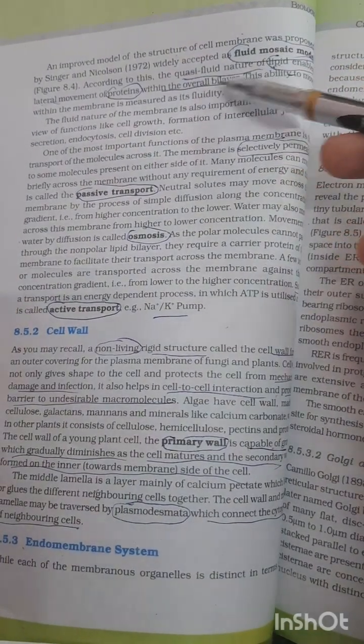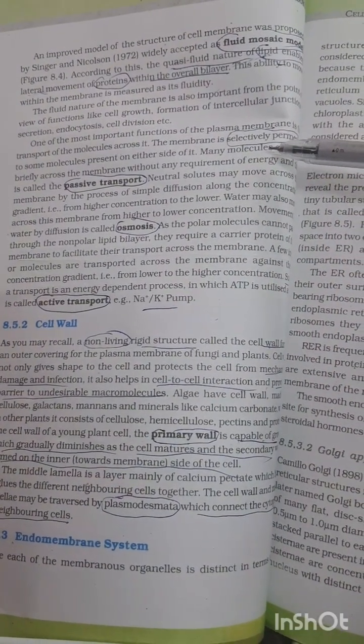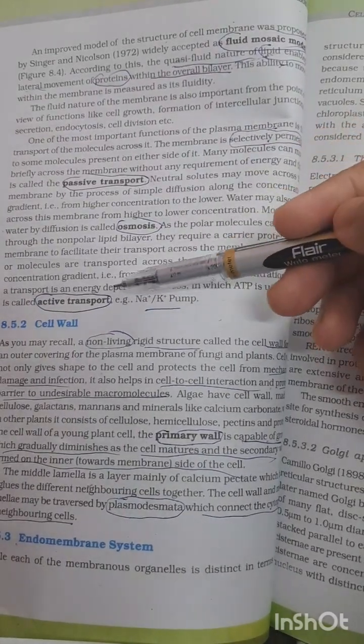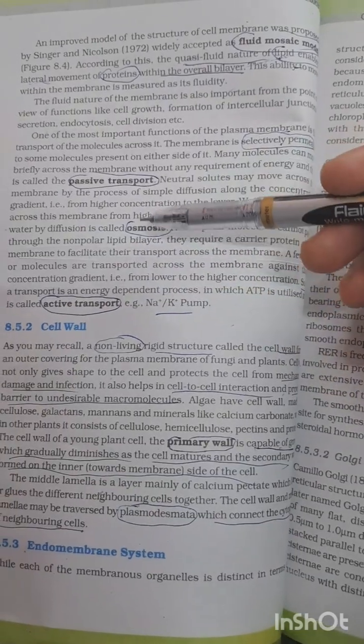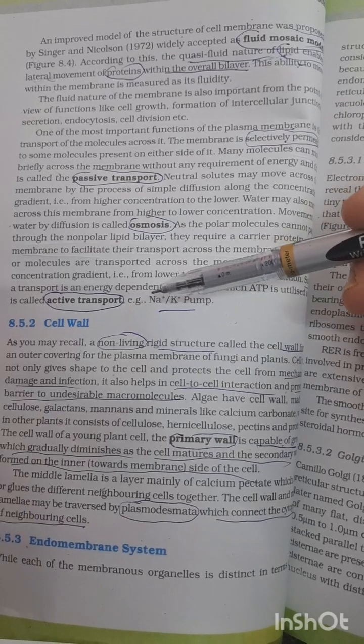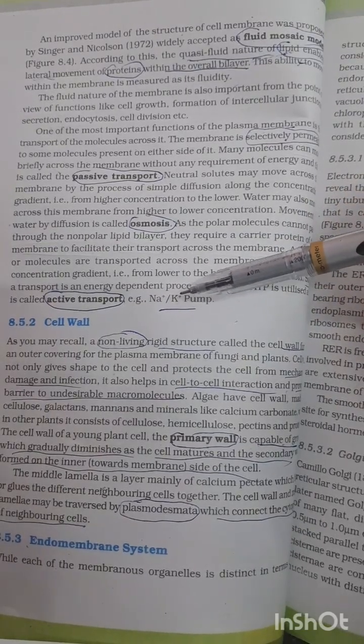Within the overall bilayer. Now, other terms like the membrane being selectively permeable, and passive transport, osmosis, and active transport, and the definitions of these three are very, very important from your board exam point of view. These three definitions are important, as well as the examples of these.